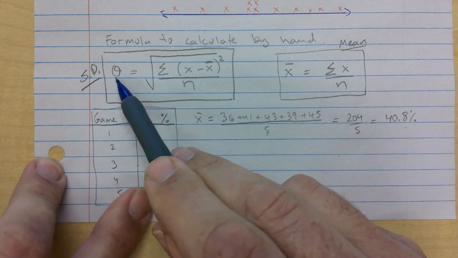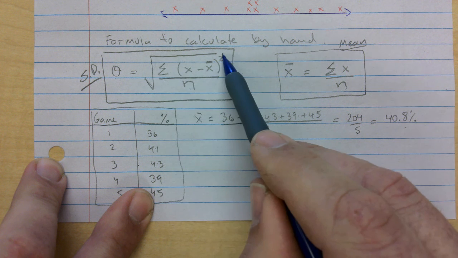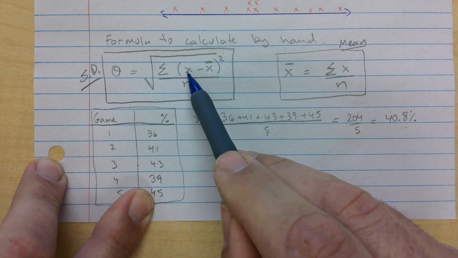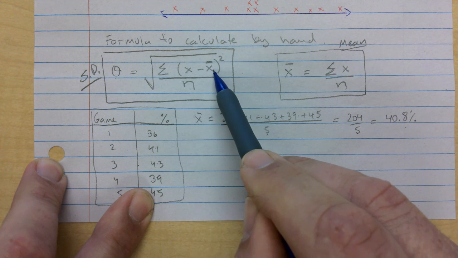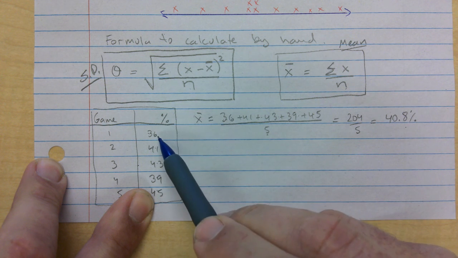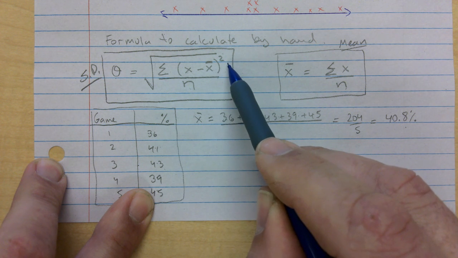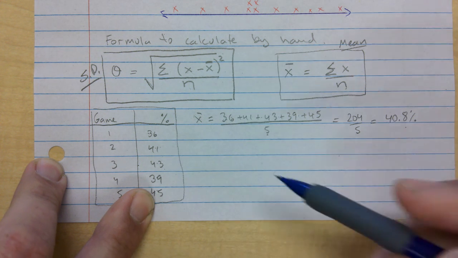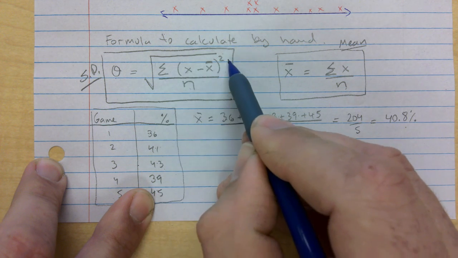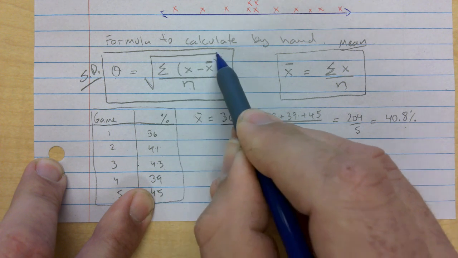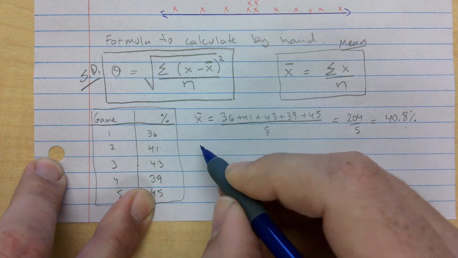The standard deviation is found by taking the square root of the sum of x minus the average. So that means that for every single value, you have to subtract the mean and square that value. Okay, so I'm just going to focus on this part right here, on the top part of this formula.